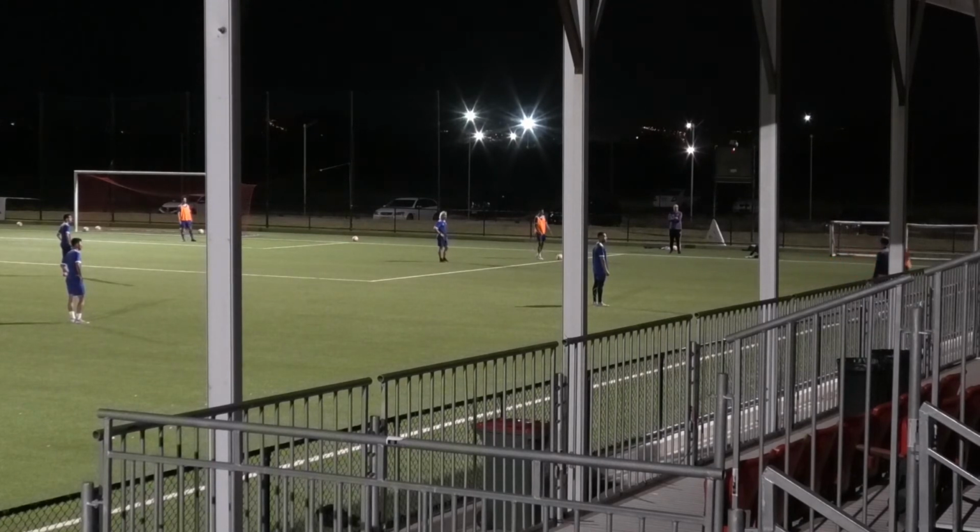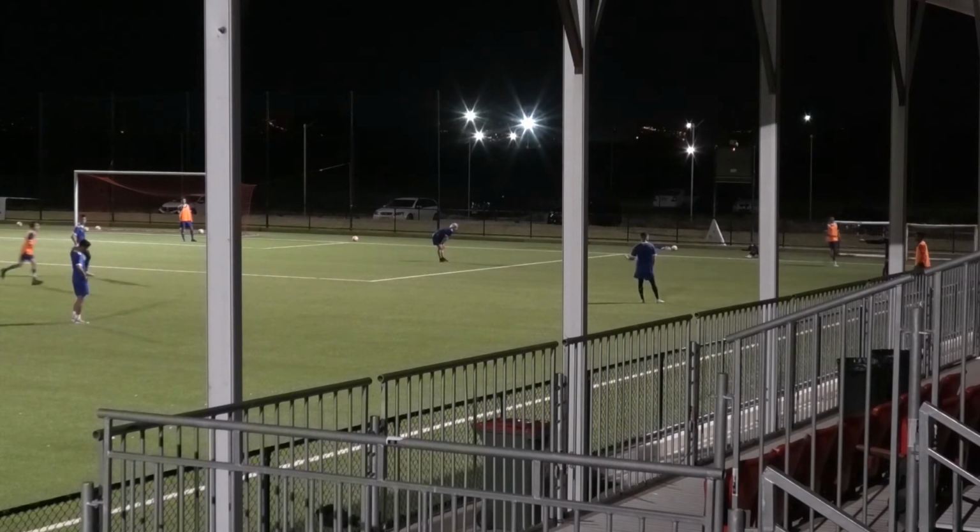Can you play that ball to him? Control right there. What is the next option? The support is here. How about you? That's when you start breaking out. So hold it right there.